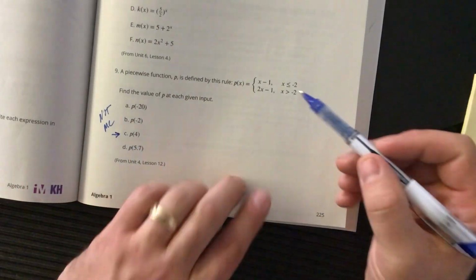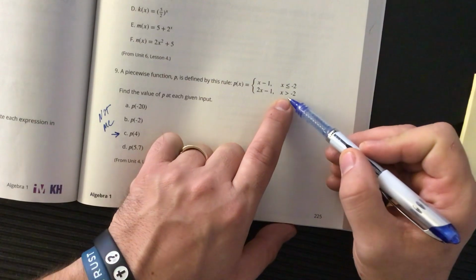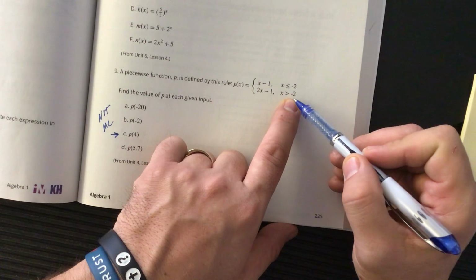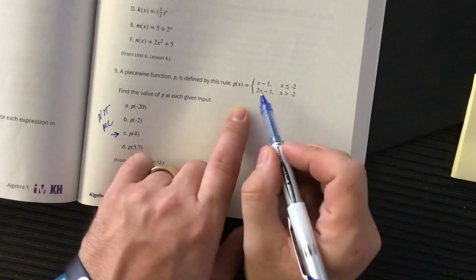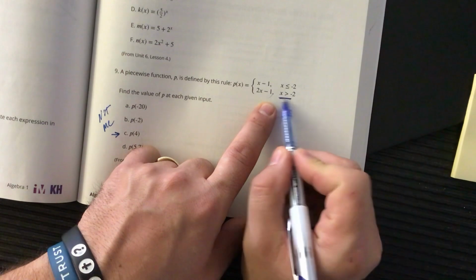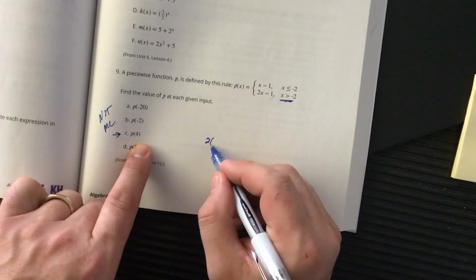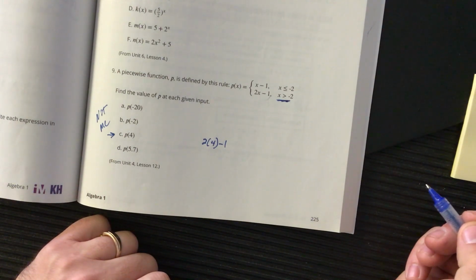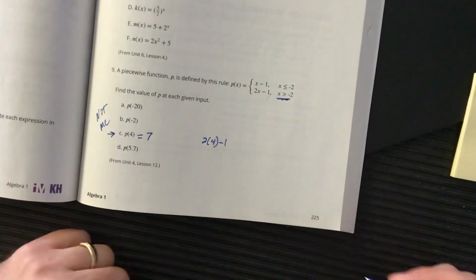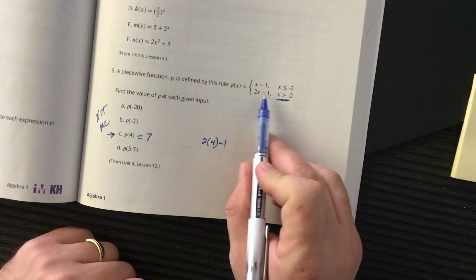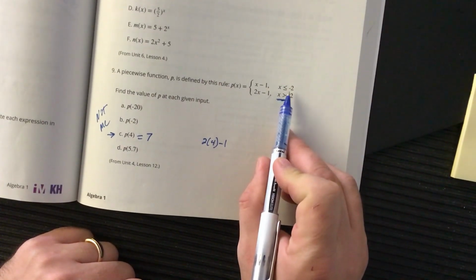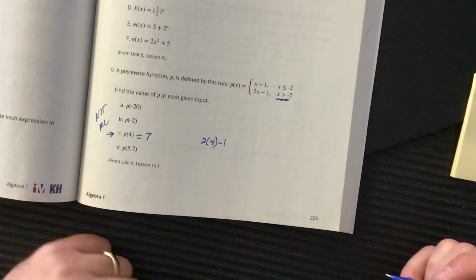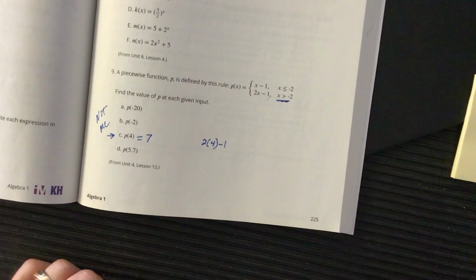So the only thing you have to decide is, is 4 less than -2 or is 4 bigger than -2? Bigger. So that means I got to use this formula because it's bigger than -2. So I'm going to plug in 4 for x. 7. That's my answer. So if it's bigger than -2, you plug it into this equation. If it's less than -2, you plug it into the top equation. Easy as that. You do all of them? You need to do the rest, yes.